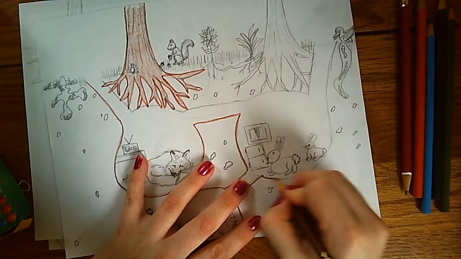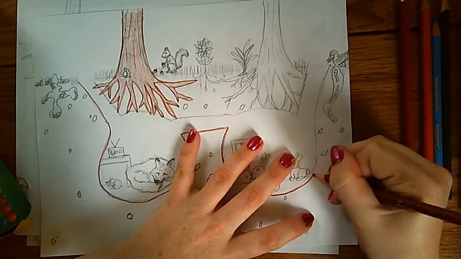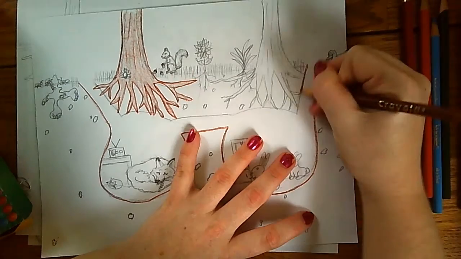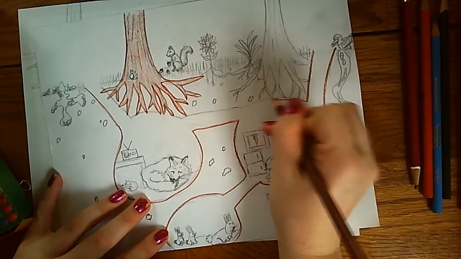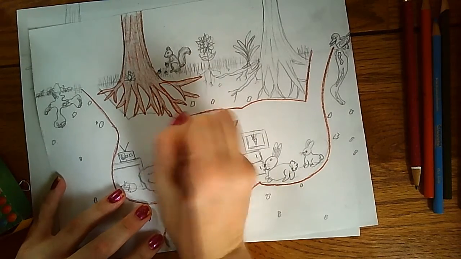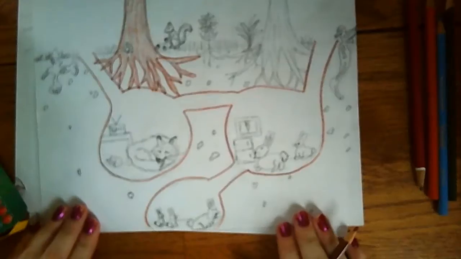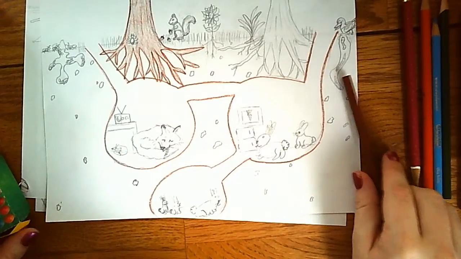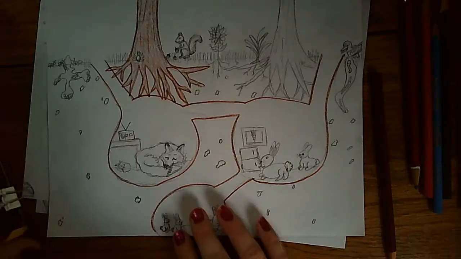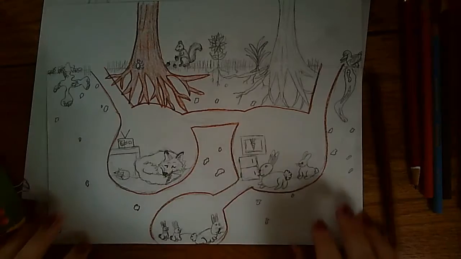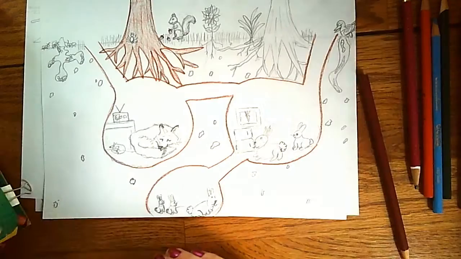I was just thinking about possibly adding wallpaper to one of the homes. I think that would be funny. Like a nice pattern wallpaper. Okay. Right?